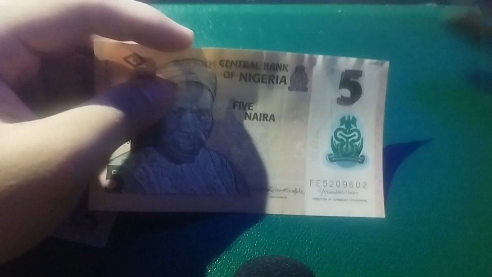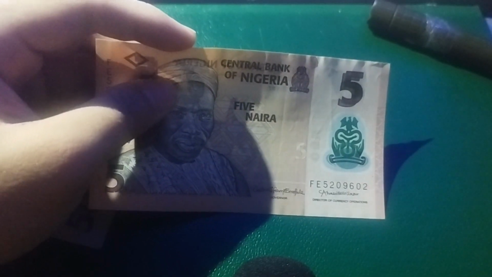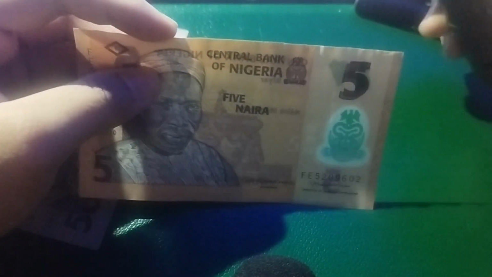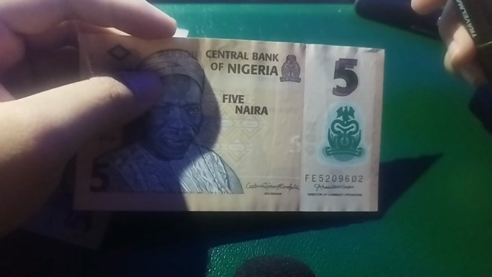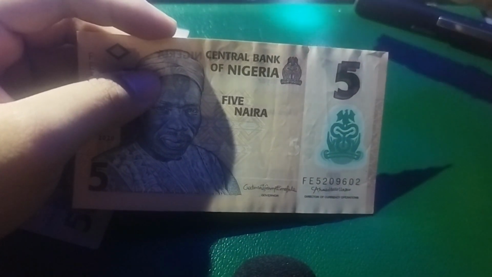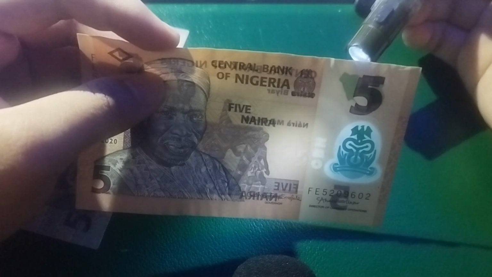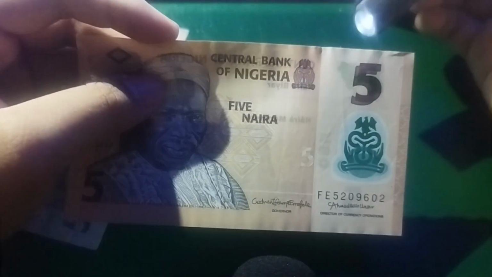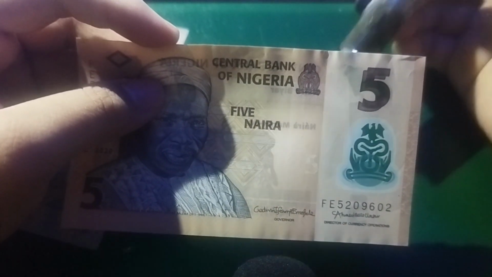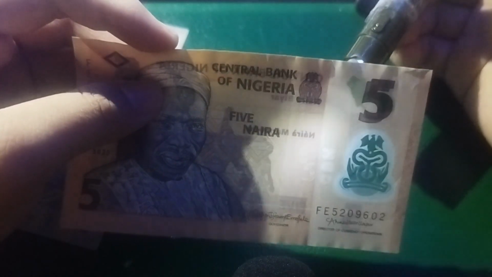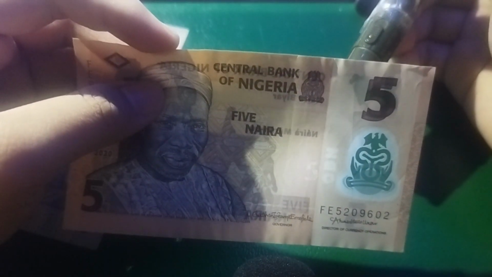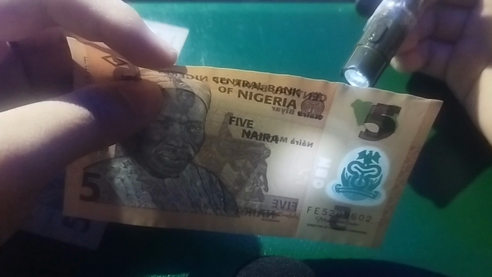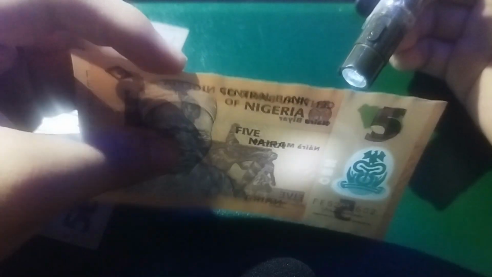Let me just see if the see-through register matches up. I've actually tried to match this up before, but they don't match up. Maybe I just didn't see it the right way. Okay, so it's not matching up. I just looked closely. Okay, so this is probably a counterfeit.